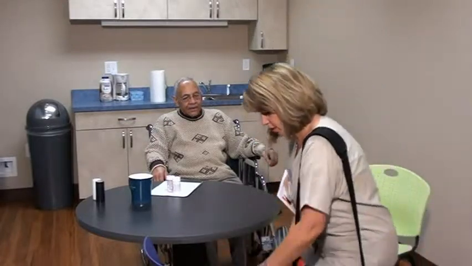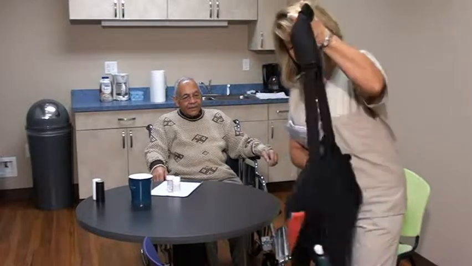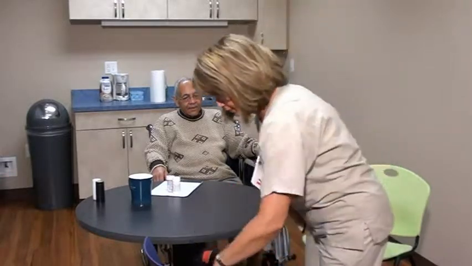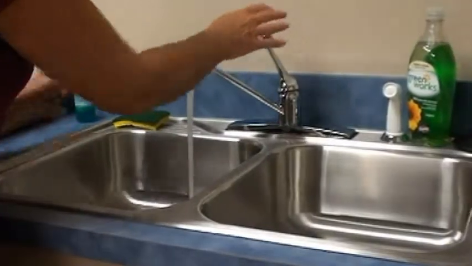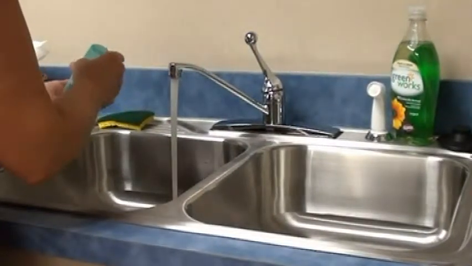Let's get started. Upon arrival to the patient's home, offer your greeting. Hi, Mr. Wilson. Hi, you're right on time. Well, I told you I'd be here between 9 and 10. Set up your equipment, making sure to lay down barriers for your bag, your computer, and any other equipment, and wash your hands prior to any patient contact.